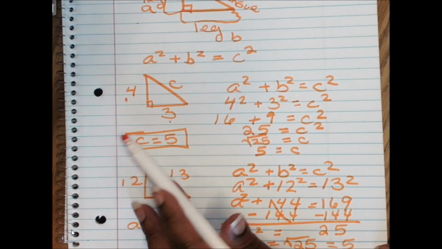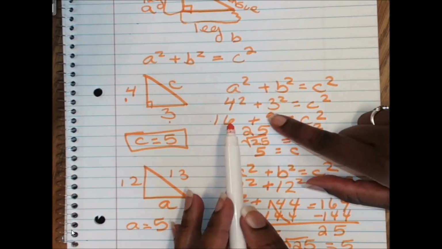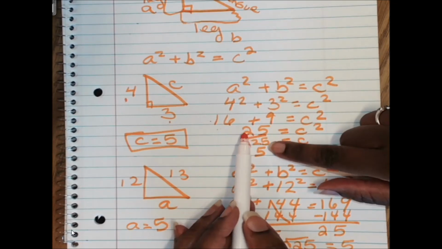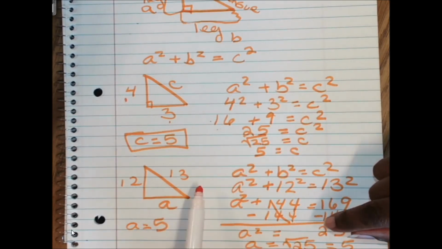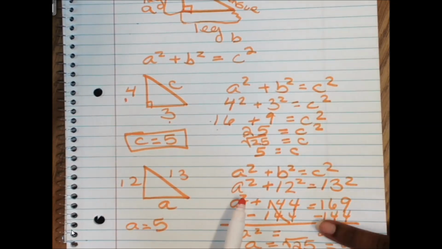When you are given two legs, you square them, add them, take the square root. When you are given a leg and a hypotenuse, you square them, subtract them, and take the square root.